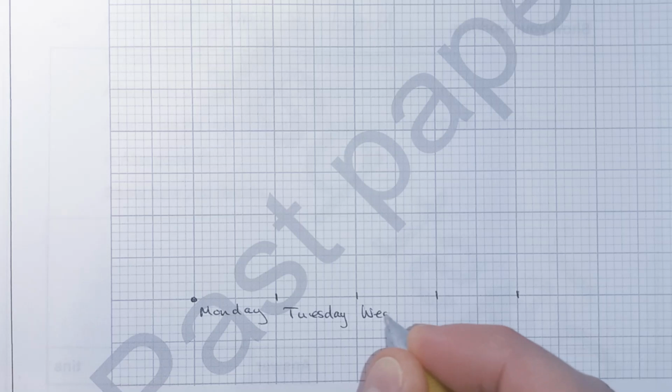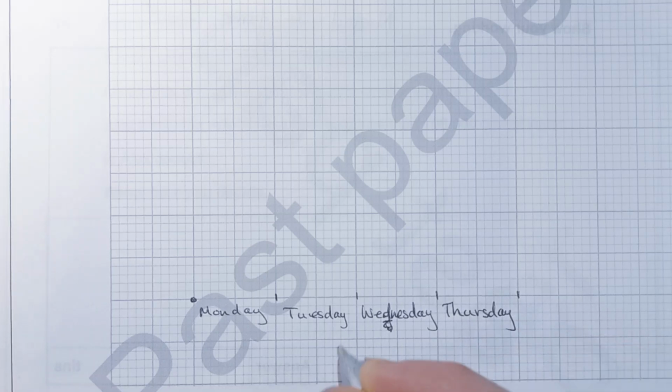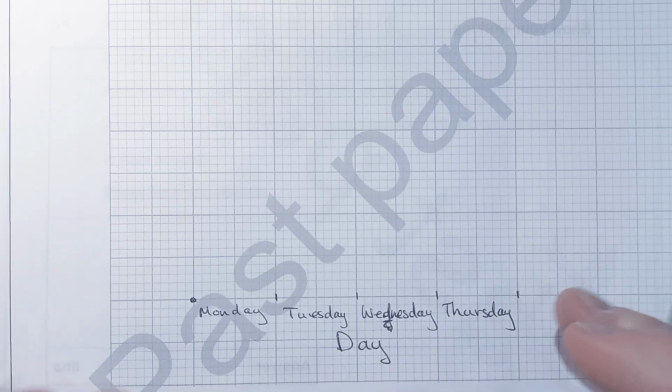So let's start down here. You can start sort of on the edge of the graph paper, or you can start on the graph paper. It really doesn't matter. But we've got 4 days. So what I'm going to do is use one of these big boxes for each day. So this will be my Monday. Just check: 1, 2, 3, 4. Yeah, so it'll be Monday, Tuesday, Wednesday, and Thursday. And I'll label this because this is the day.